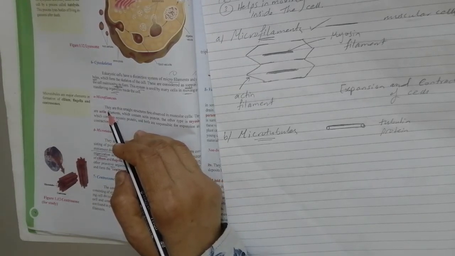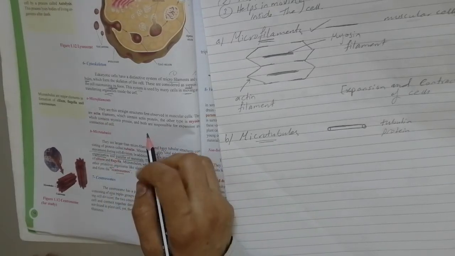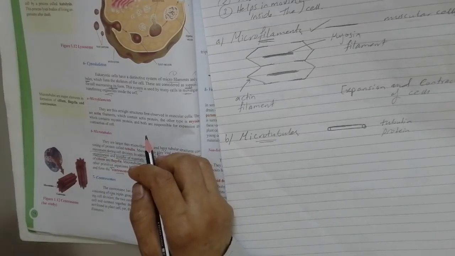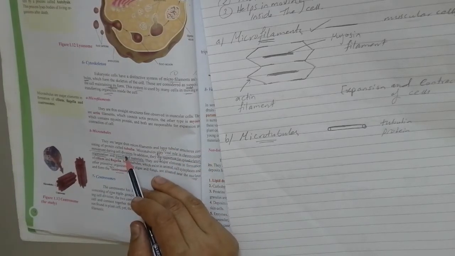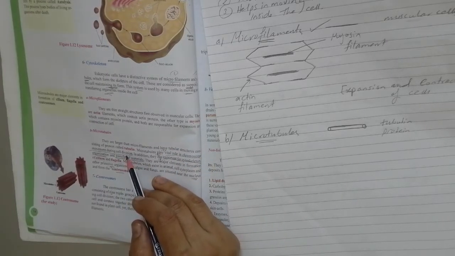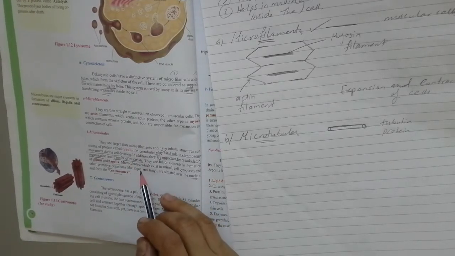As examples of microfilaments, we have actin filaments, which contain actin protein, and myosin filaments, which contain myosin proteins. Microtubules have tubular structures consisting of a protein known as tubulin.